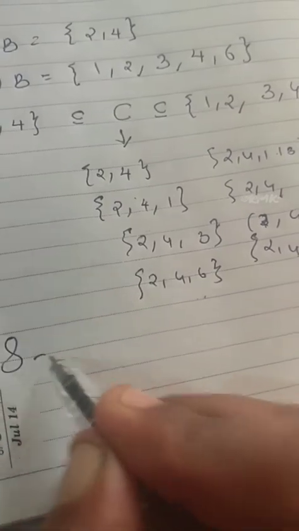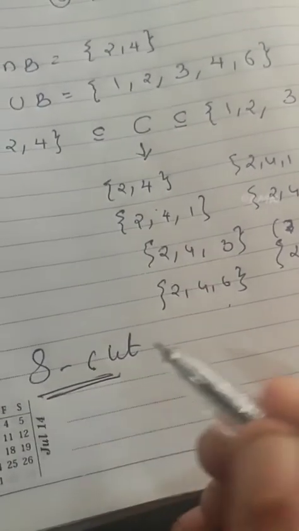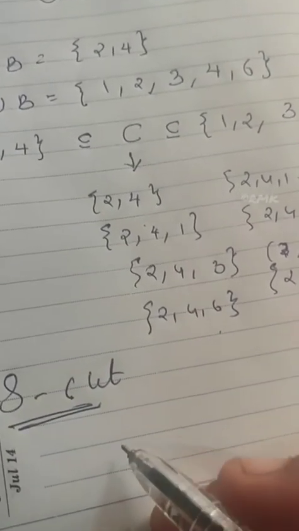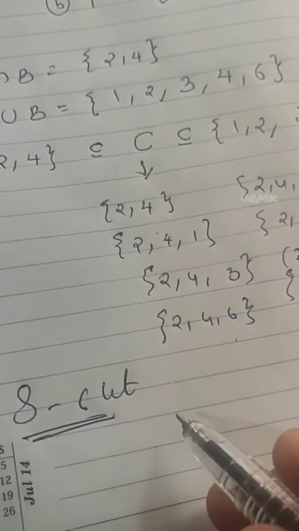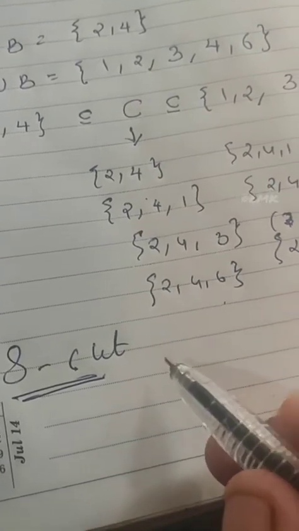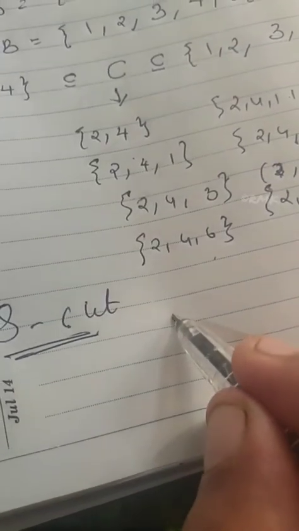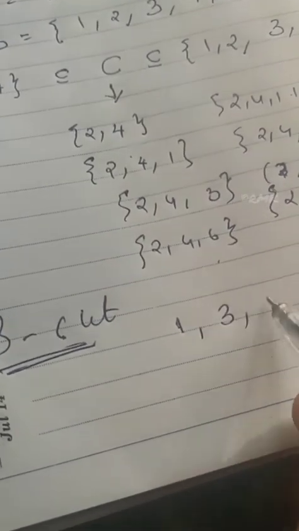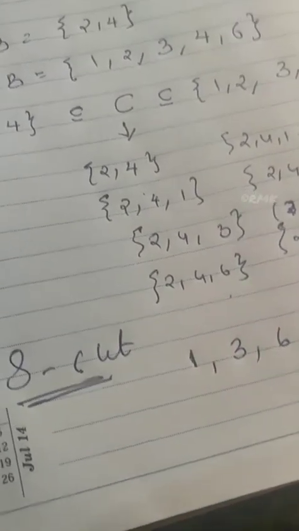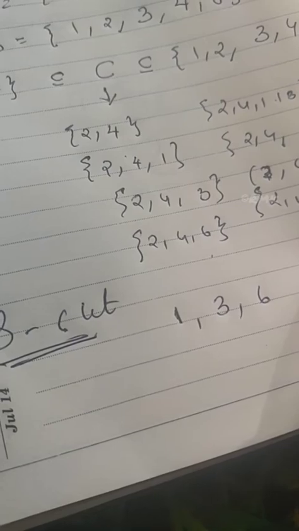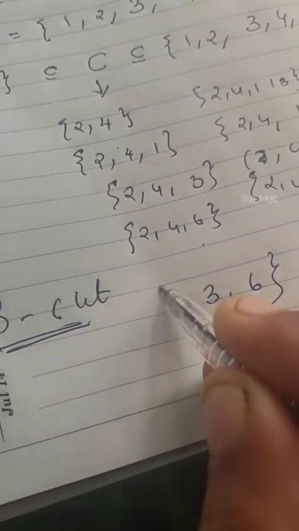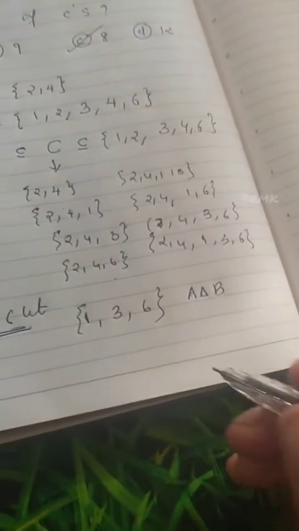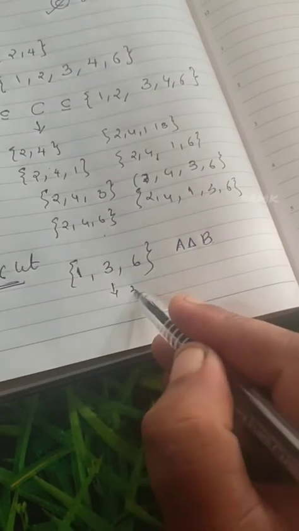Its shortcut is A delta B. The different members 1, 3, 6 between A and B. A delta B, that is A minus B union B minus A, is {1, 3, 6}, 3 members.